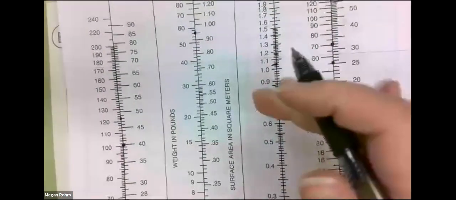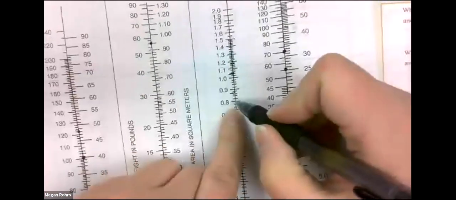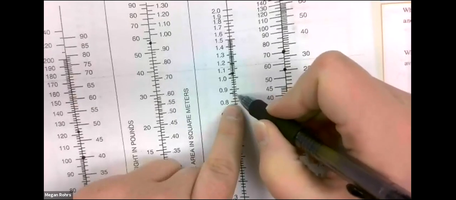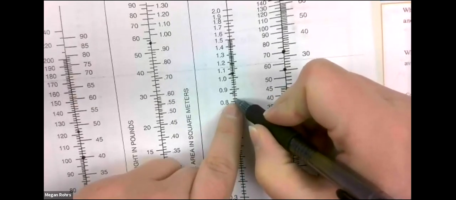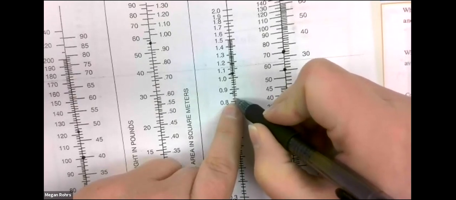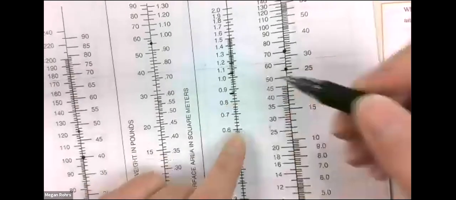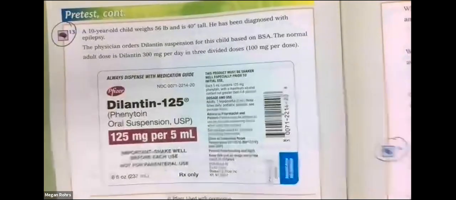So then we take a look here. I am between 0.8 and 0.9. So here I have 0.2, 4, 6, 8, 10. So I'm going to say 0.2, 4, I'm going to say roughly 6. 0.86 meters squared would be their BSA.